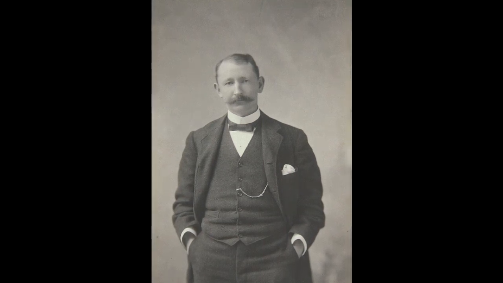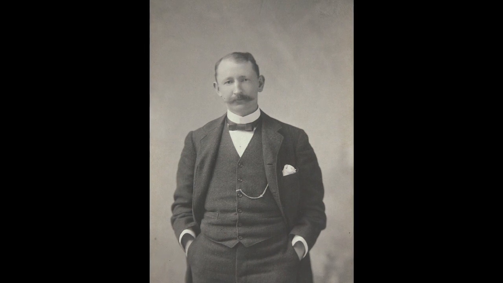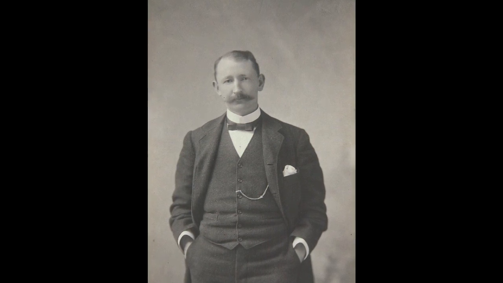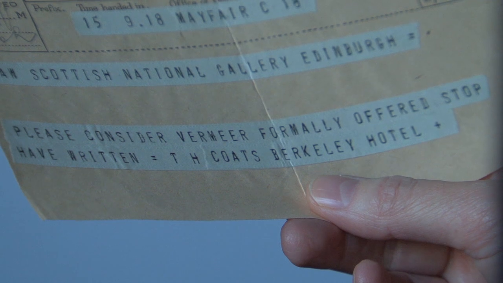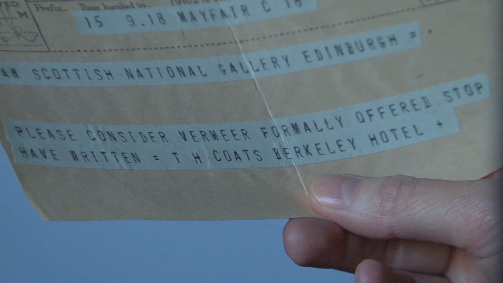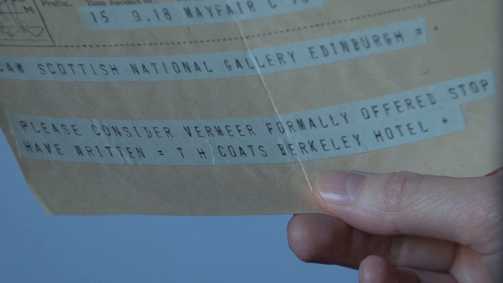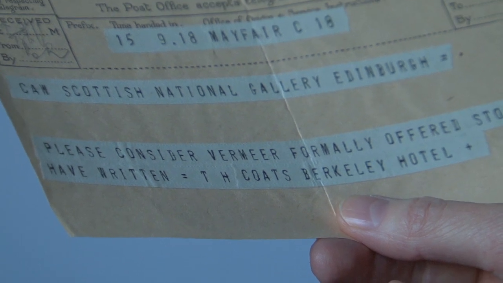The Coates family was extremely philanthropic, and from the outset, W.A. Coates decided that he'd like to leave the picture to the National Gallery of Scotland, it being the most important picture in his collection. When he died in 1926, his son, Thomas, got in touch with the gallery and offered the painting. But the telegram that he sent is rather amusingly brief. He writes, "Please consider Vermeer formally offered, stop, have written." And that's signed by Thomas Coates.